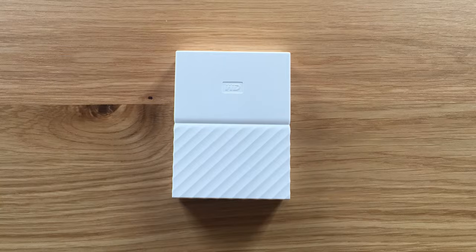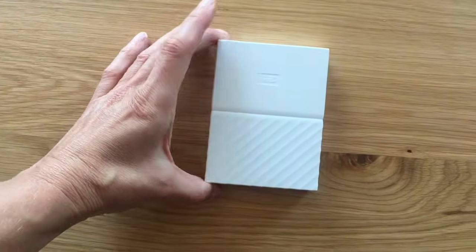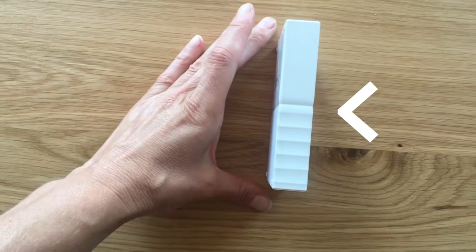So that's an idea. Now look at this hard drive, this WD hard drive. Check this out. Notice how they've split the form in half.